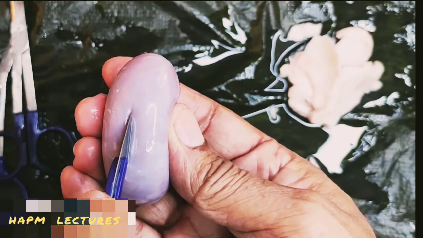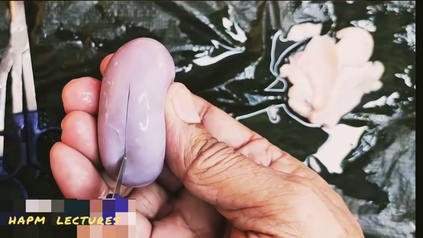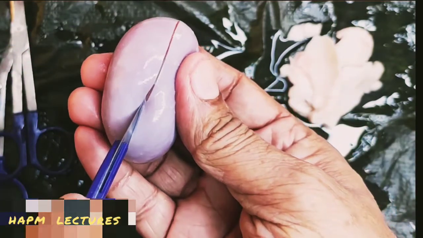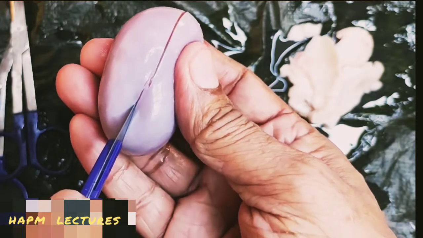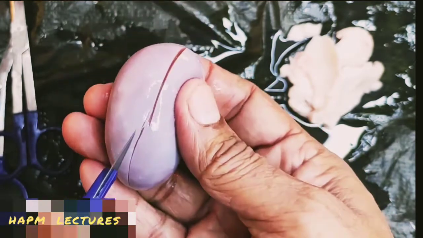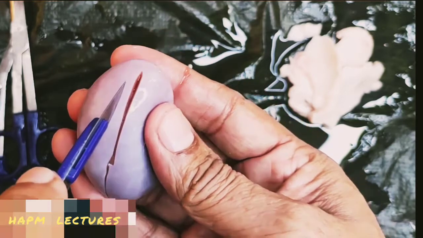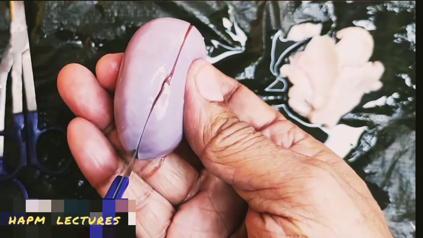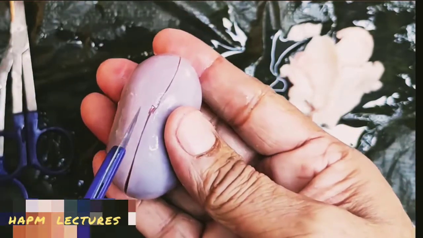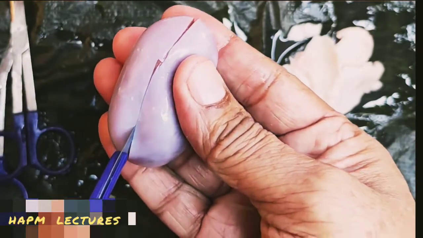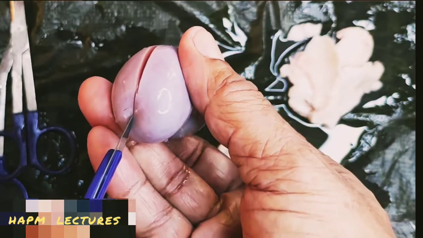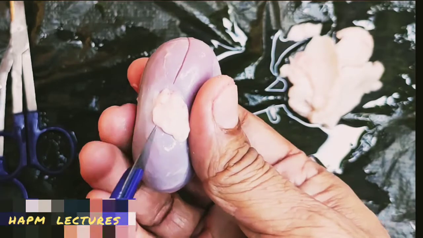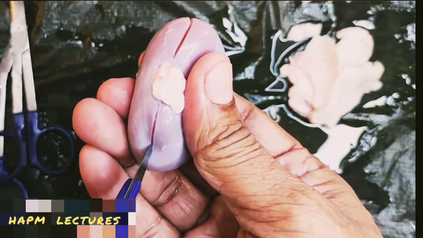Now here I am going to cut this. I am taking a longitudinal section of this kidney. If you observe, the white transparent capsule is present. Slowly and carefully you have to do this, so that we can get all the internal parts of the kidney, as different parts show different functions. So here is the hilum. Now we are going to continue.